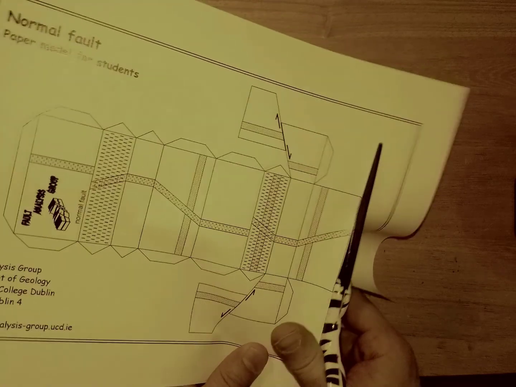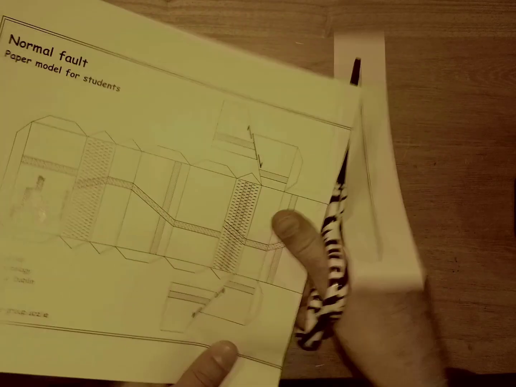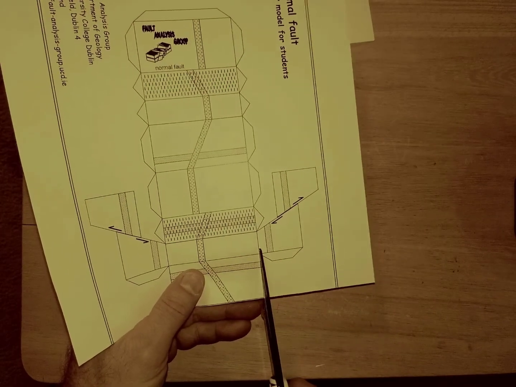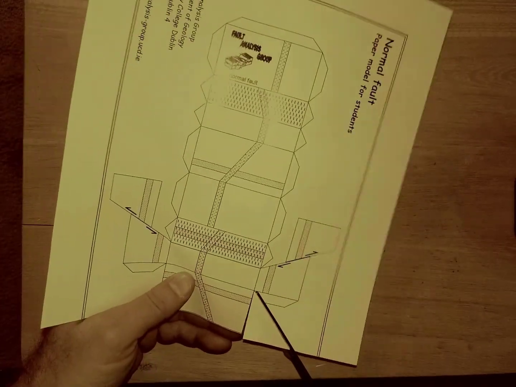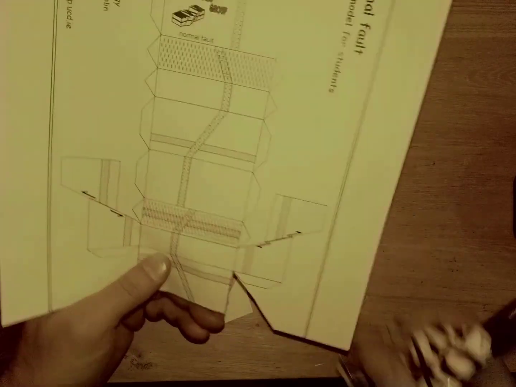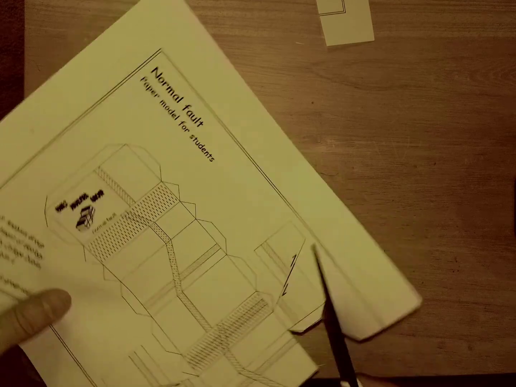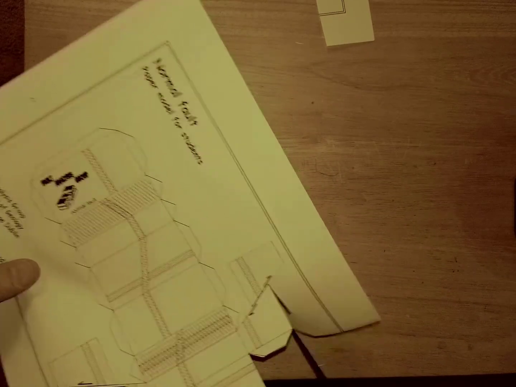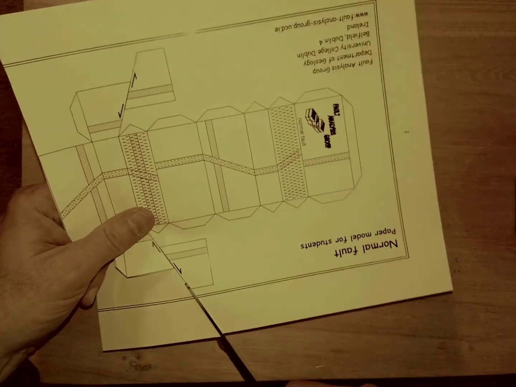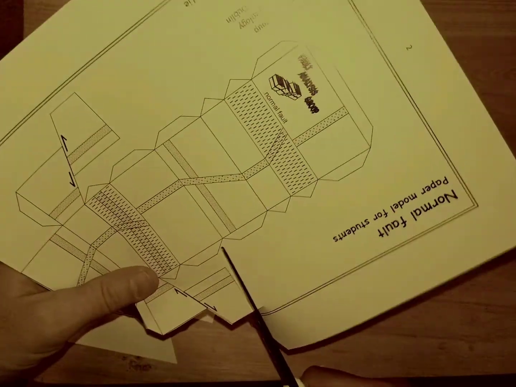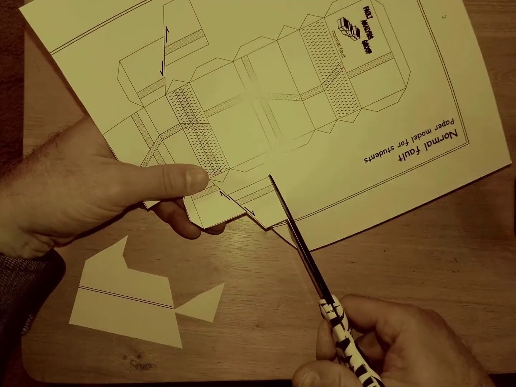fold models, starting with the normal fault block. We'll speed this up a bit, but essentially you want to cut along the solid lines on the outside so that each of the edges and tabs are exposed for easy assembly. When we're complete, we'll have a three-dimensional model of a rather simple normal fault that you can then examine.